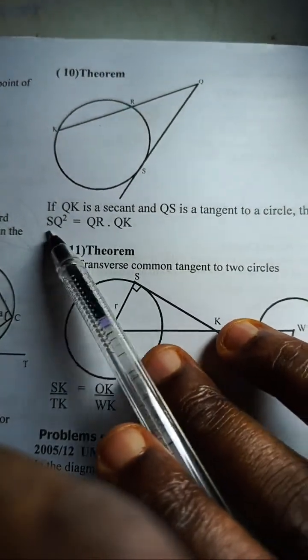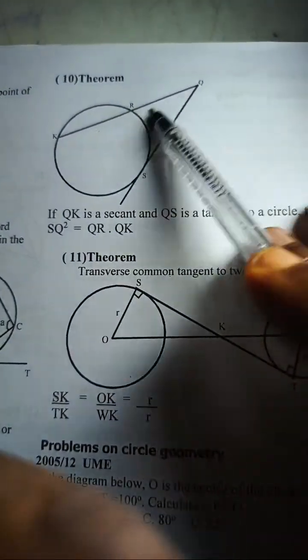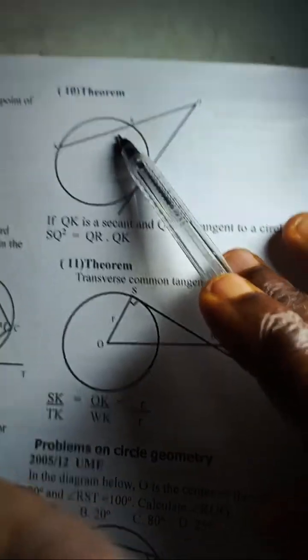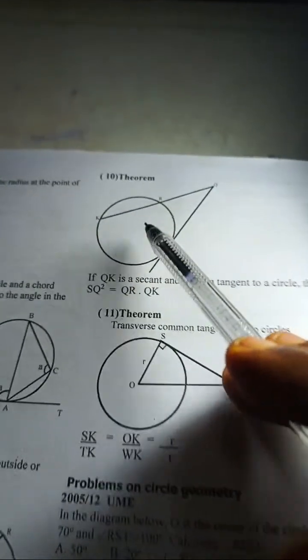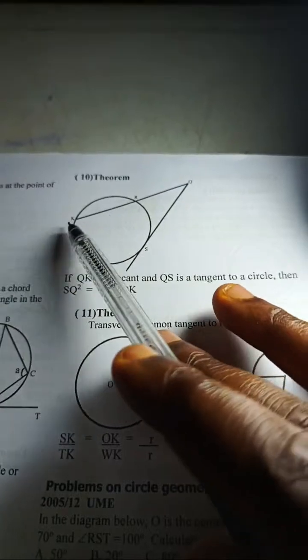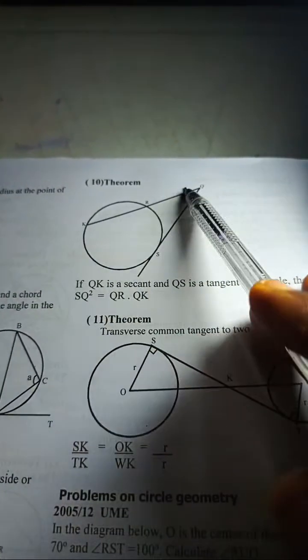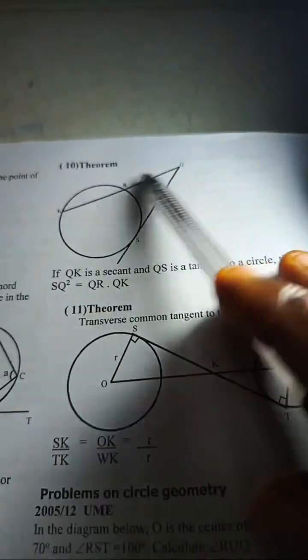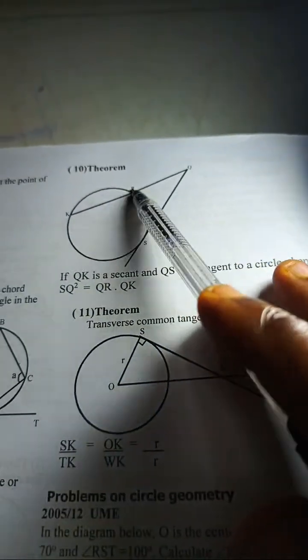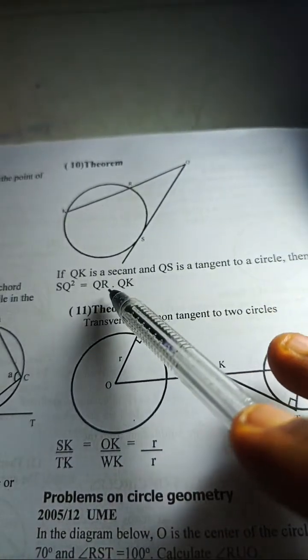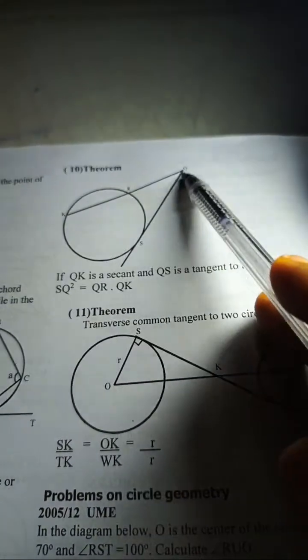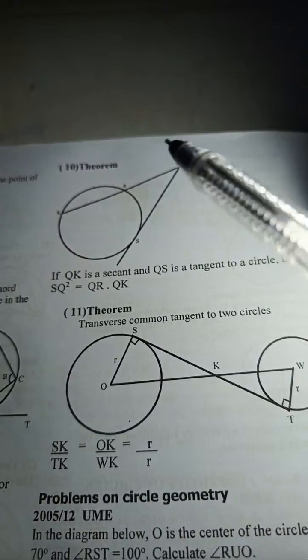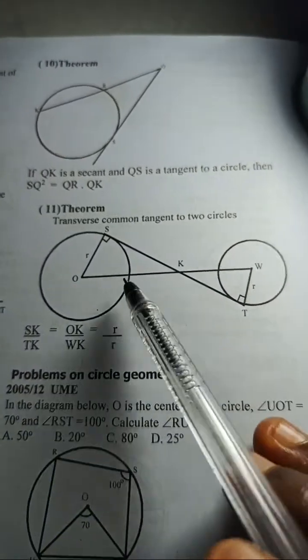So now this is the formula you will use whenever you see anything like this. So it means the secant from here to here, because this is the chord and it is produced so that it becomes the secant. The secant from here to here, we divide it into two, which is this and this. You multiply, but the tangent always remains like that. So let's go to theorem 11.